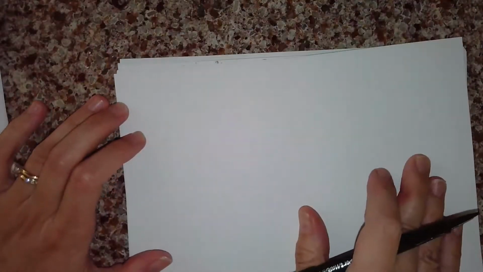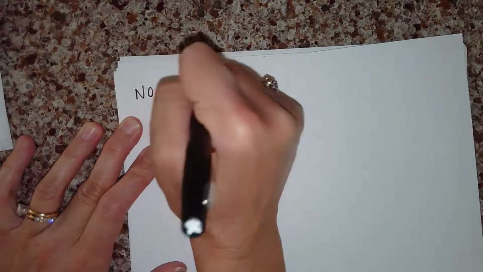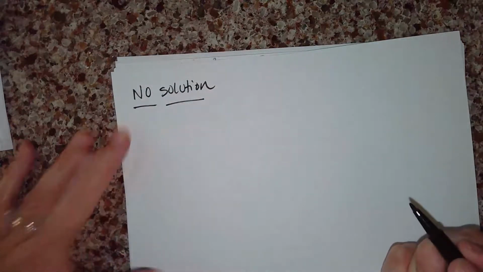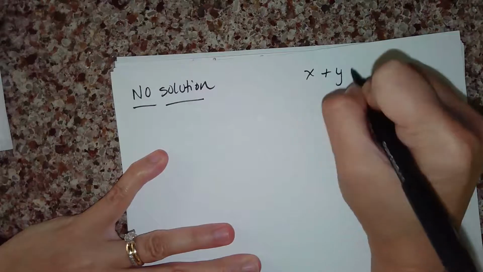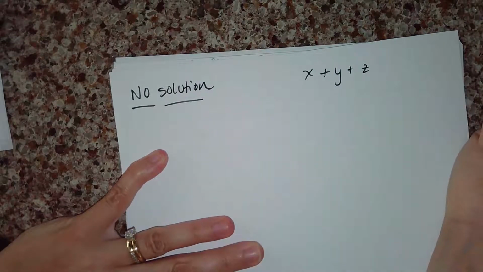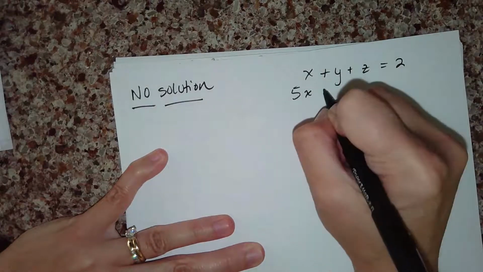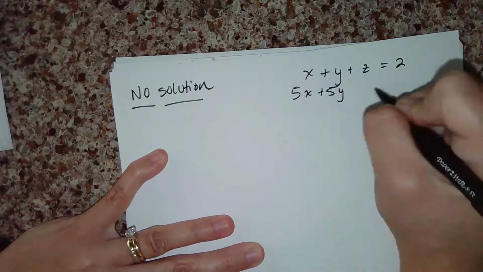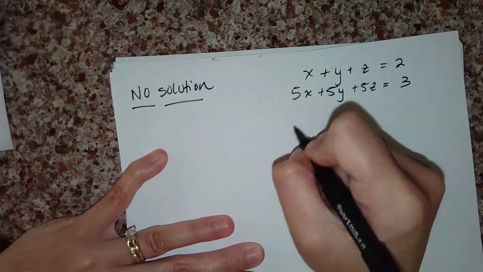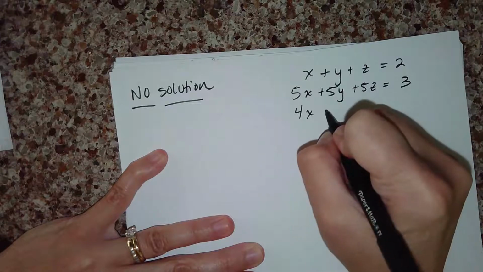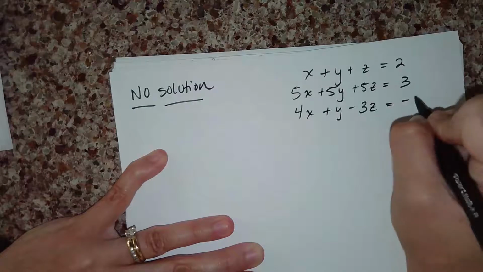All right, so the first one is going to be a no solution. We talked about what no solutions look like if you have just 2 equations. I want to show you what no solutions would look like if you have 3. So if I give you this system, something basic: x plus y plus z equals 2, 5x plus 5y plus 5z equals 3. And the last one is 4x plus y minus 3z equals -6.